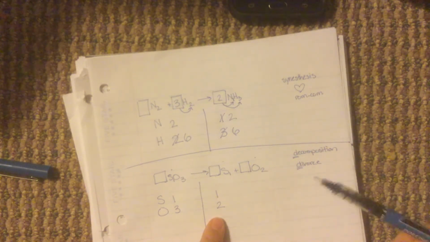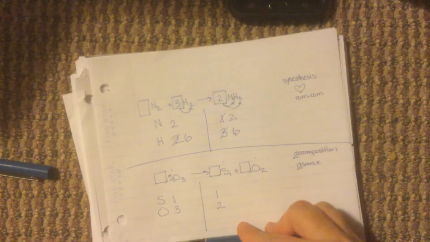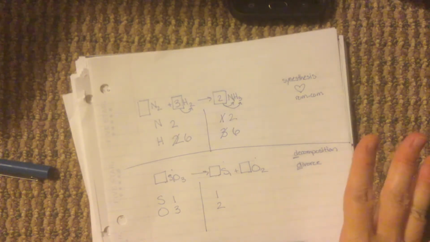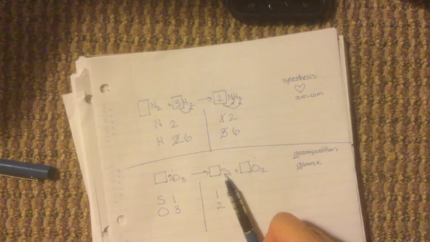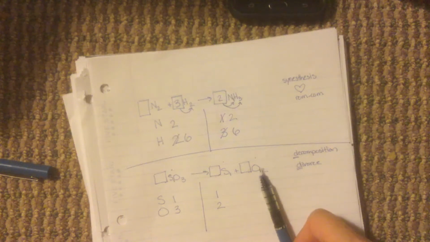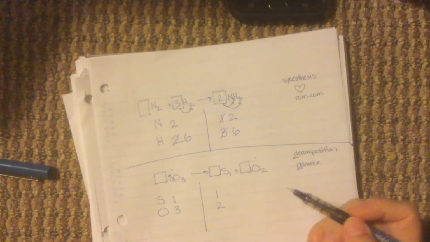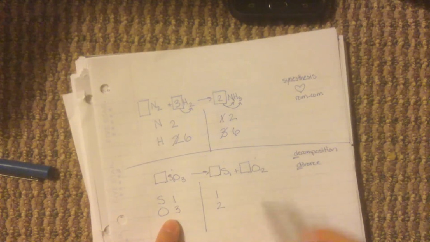And I generally start from the top and go down, unless I have an oxygen that's split into 2 different places. And this one's not. It's just in one place. If I had an oxygen here and then an oxygen here, then I would save oxygen for last. Alright, so my sulfur's balanced, but my oxygen's not.